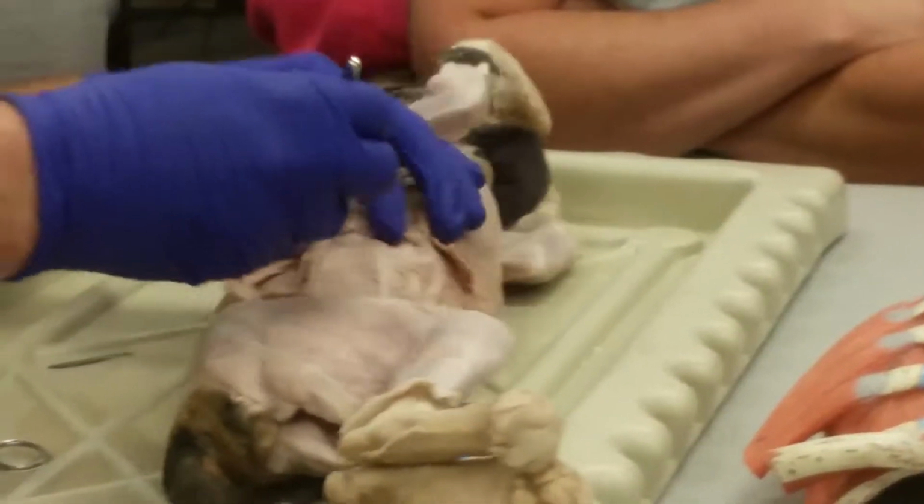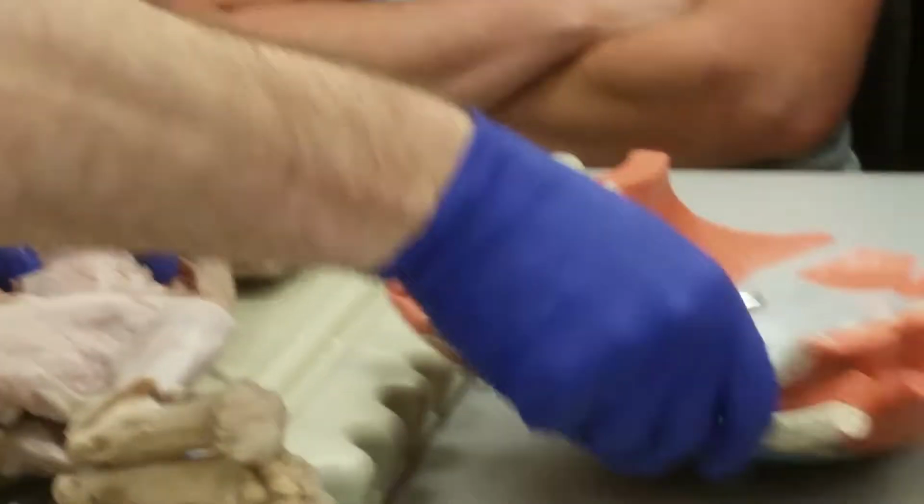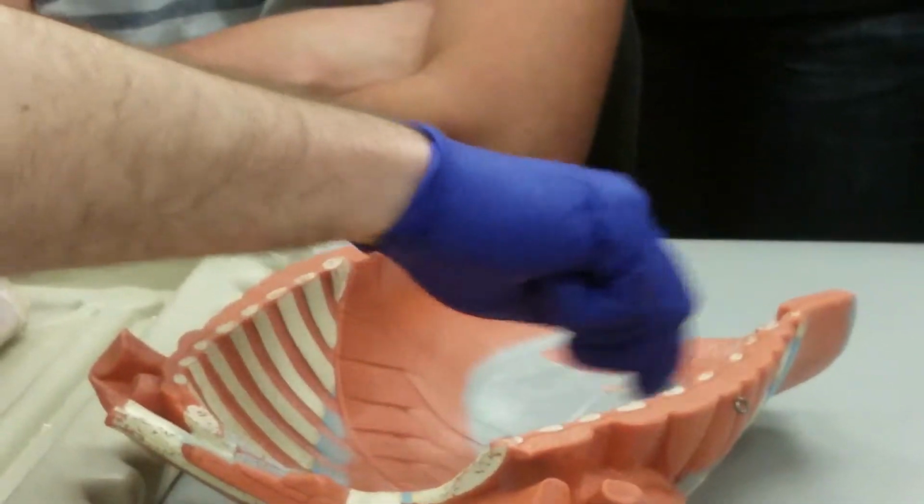Now the third layer, that transverse abdominis, you can't see on this model unless you turn it over. It's the deepest layer. You can see it goes straight across the abdomen.